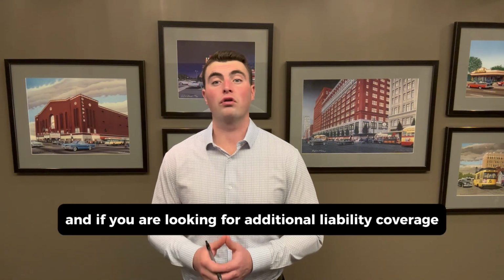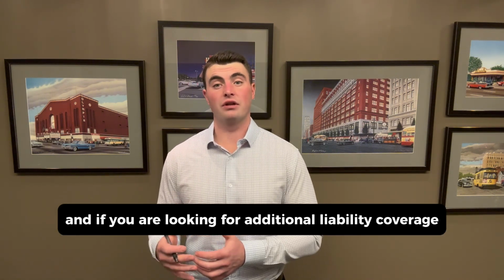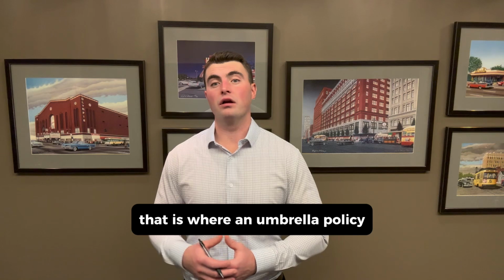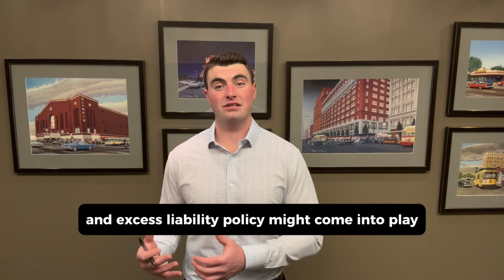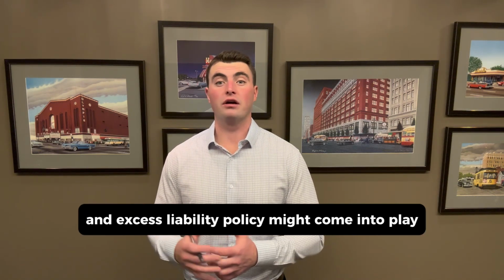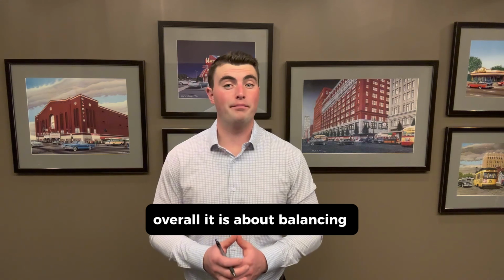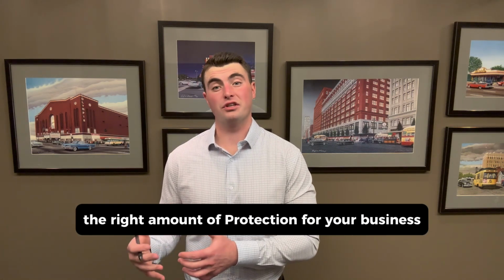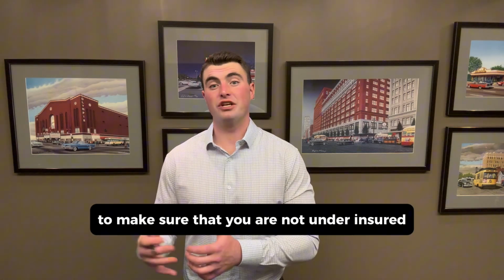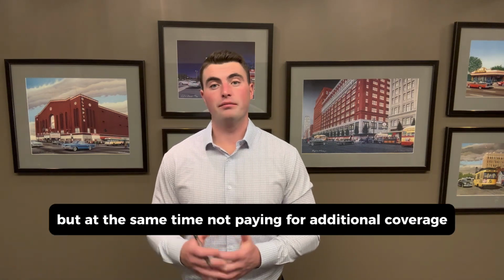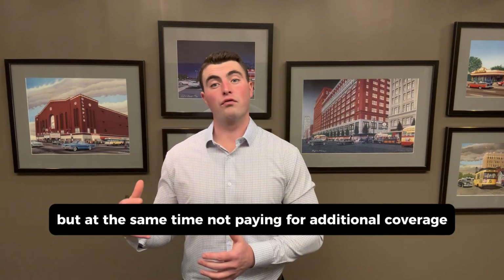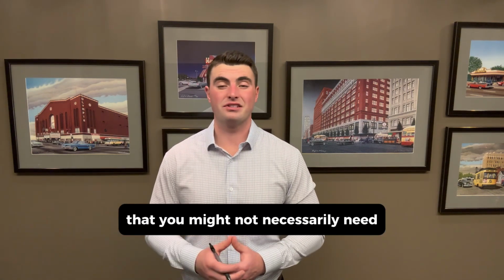And if you are looking for additional liability coverage, that is where an umbrella policy or excess liability policy might come into play. Overall, it is about balancing the right amount of protection for your business to make sure that you are not underinsured, but at the same time not paying for additional coverage that you might not necessarily need.